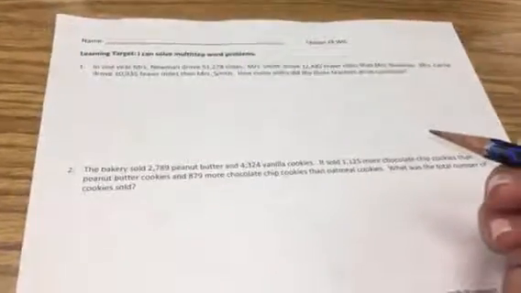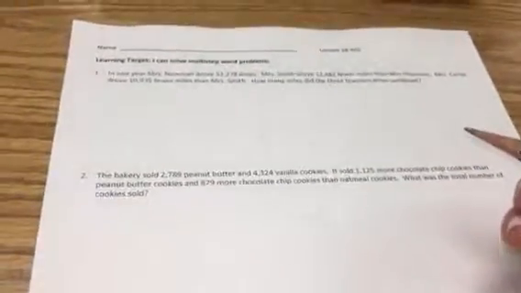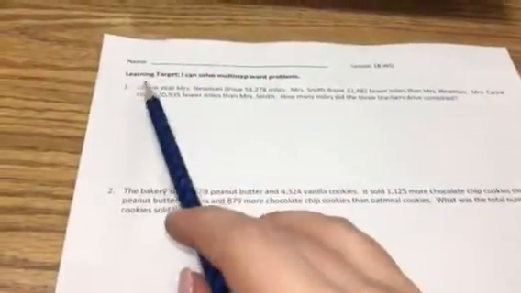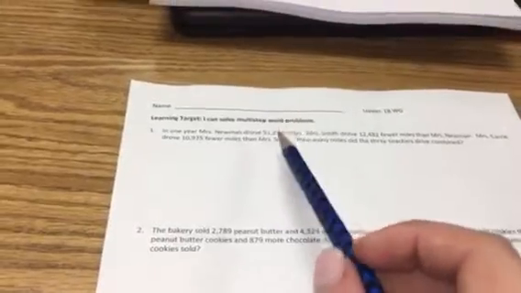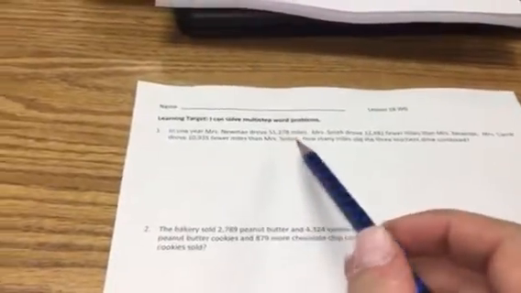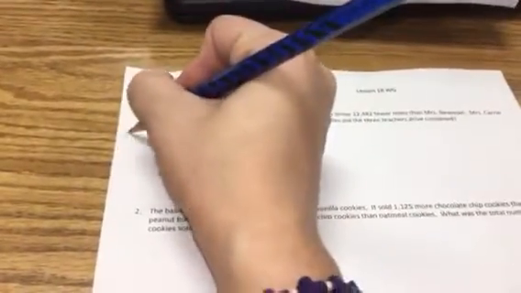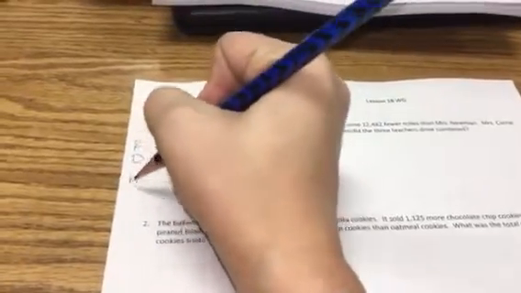For lesson 18, we are going to be solving more multi-step word problems, and you can see that in our learning target. I can solve multi-step word problems. So remember, when we solve word problems, we want to use R, D, W, W. So write that on the side so that we can go through each step.